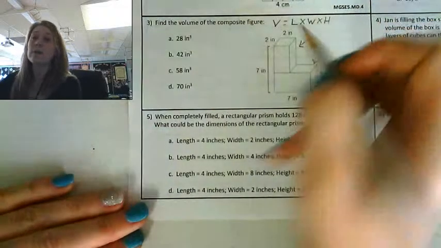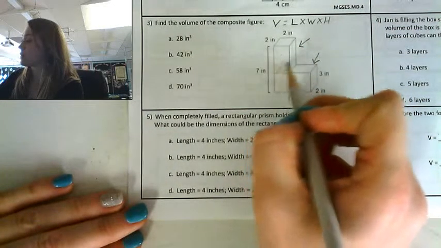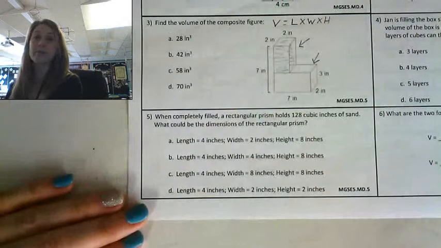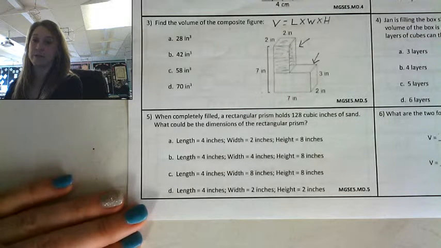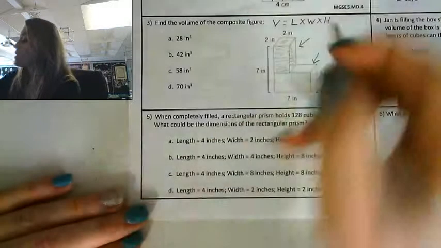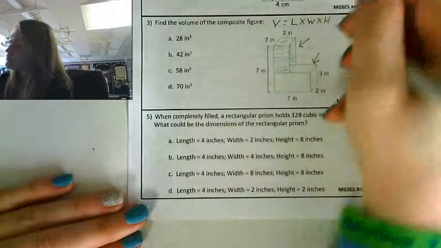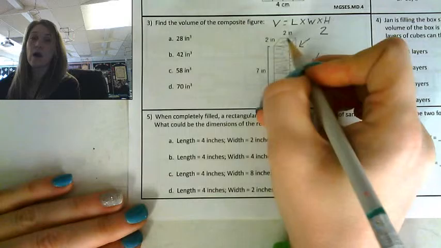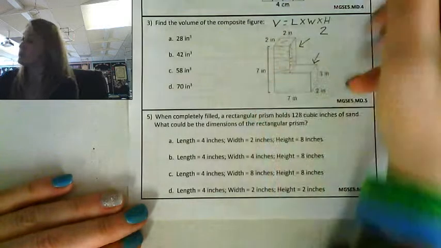All right, so I'm going to be looking at this figure first. This one right here. Okay? So I'm going to find the volume of just that figure. So here's what I know. I know that this volume has a length of 2, because I can see that right here. I also know that it has a width of 2.